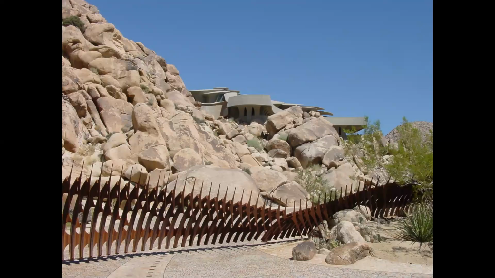And this is a house. If you notice up here, this crazy gate right here. Many years ago, we were traveling into Joshua Tree, and as you're driving to get to Joshua Tree National Park, you come to a little town called Joshua Tree.